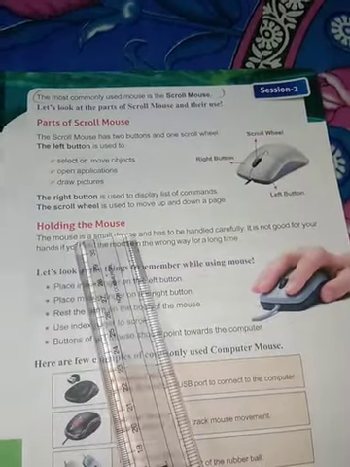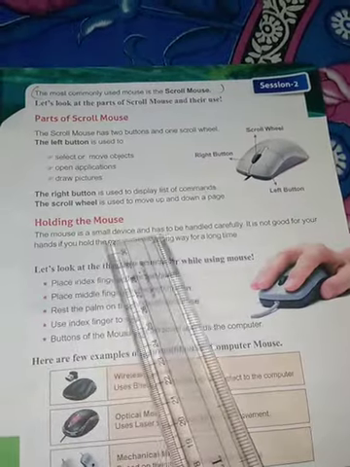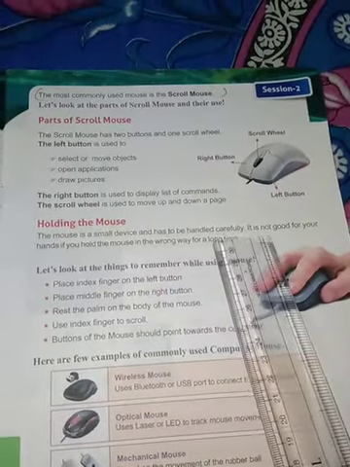How to hold a mouse? The mouse is a small device and has to be handled carefully.